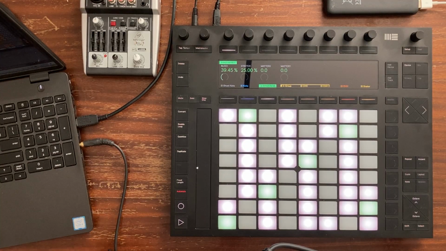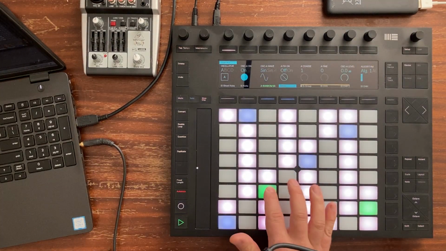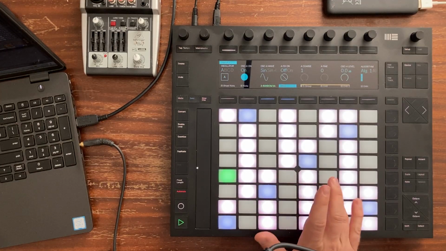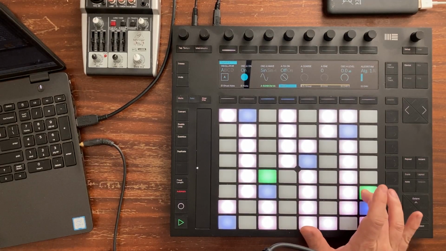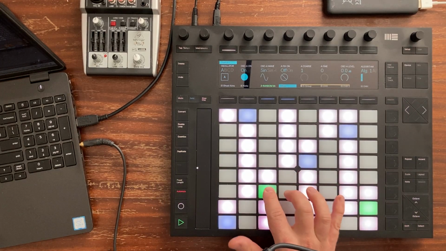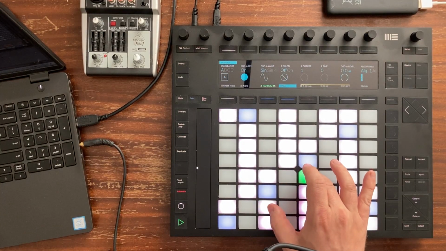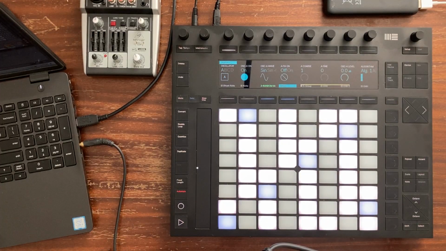So I've got an Operator loaded up and I'm going to use it to determine what pitch this Random Metal riff is in, just by playing up chromatically with the Operator while I play the Random Metal phrase to see. So I think it's actually that, which is G.